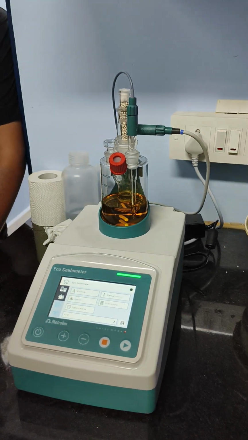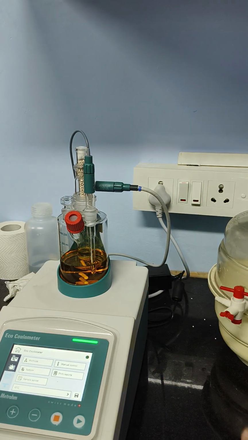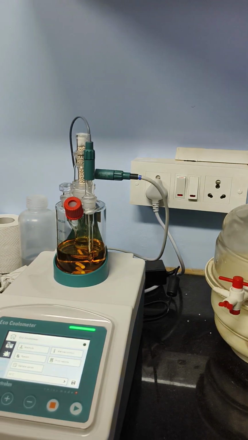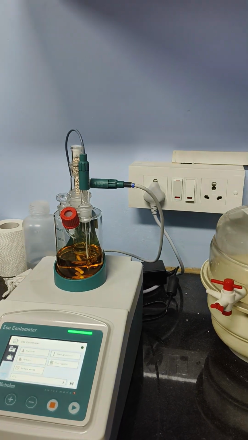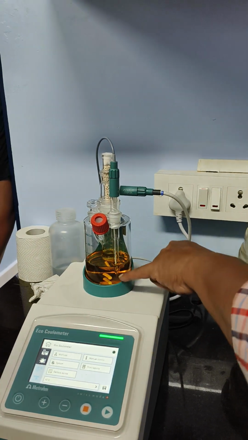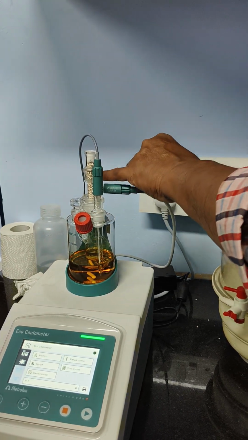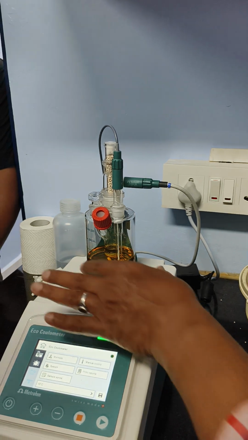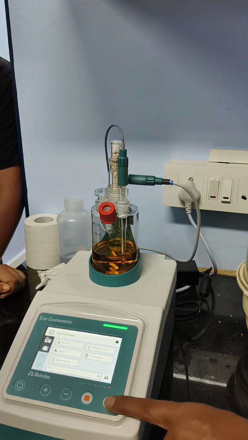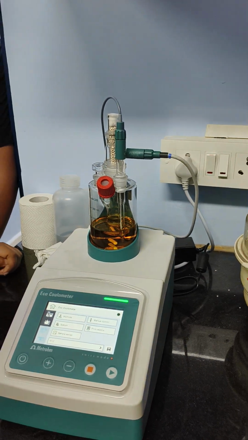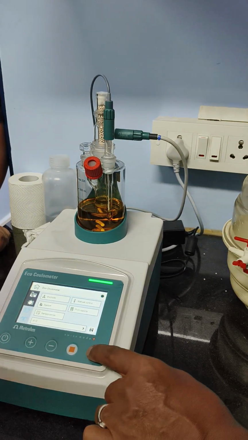Now the machine has been loaded with the reagent. What we fill is 100 ml of anodic solution outside and 5 ml of cathodic solution inside. There is a titration vessel with a stirring bar inside, and this part is called the indicator electrode and this is called the generator electrode. We have filled the anodic and cathodic solutions, and we can start the measurement. The only job of a research scholar or MSc student is to come and press start here.